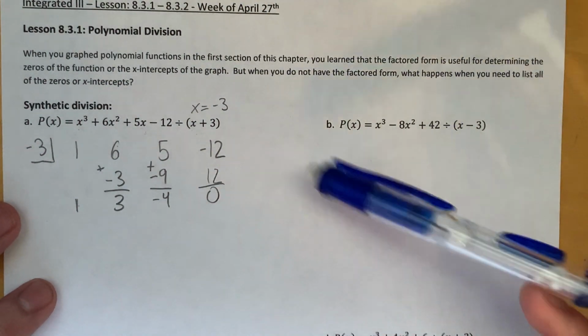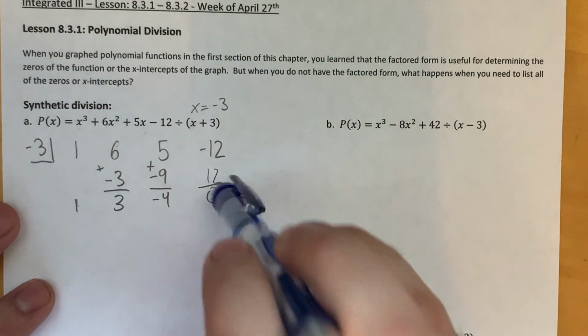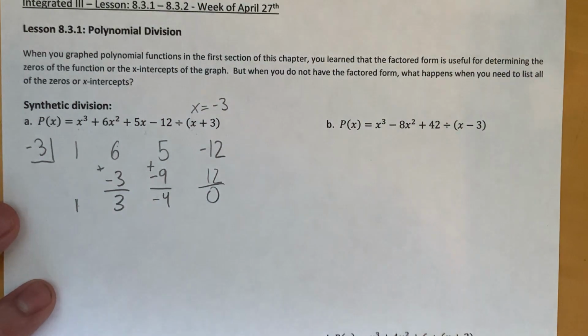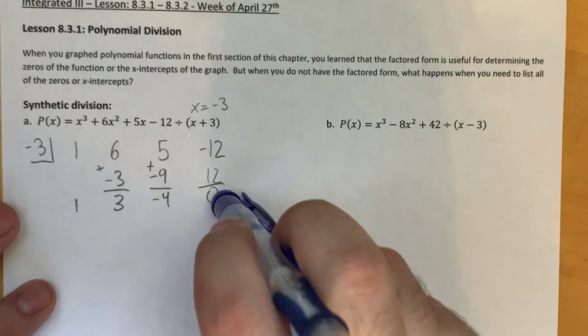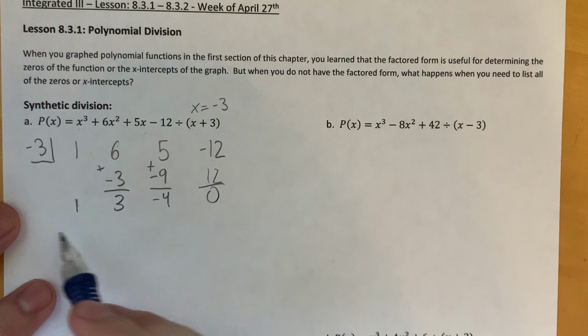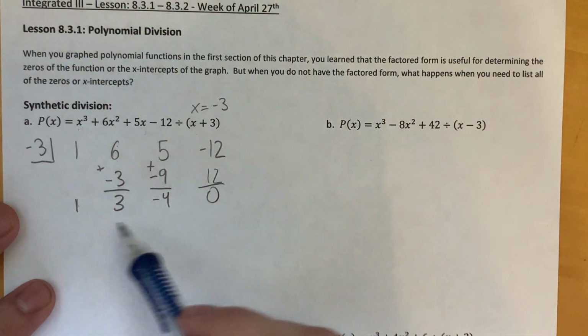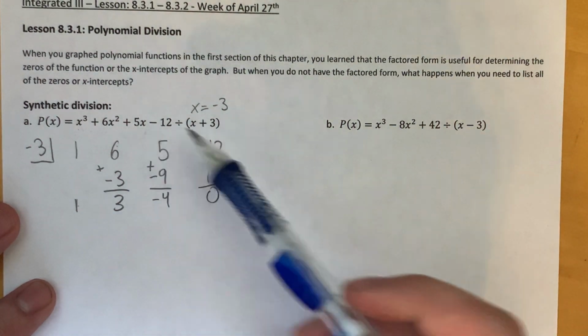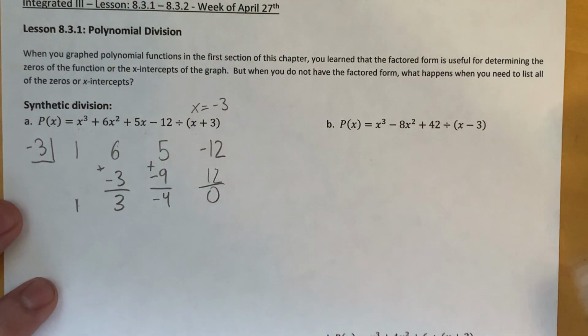So some of you might remember that if we're left with something at the end, that's going to be our remainder. And in this case, if there's a 0, do we have a remainder? Hopefully all of you guys said no. That's correct. We don't have a remainder. And then you will have your next factor. This is a factor of x plus 3 divided by x cubed plus 6x squared plus 5x minus 12. And how do we put it into that factored form?